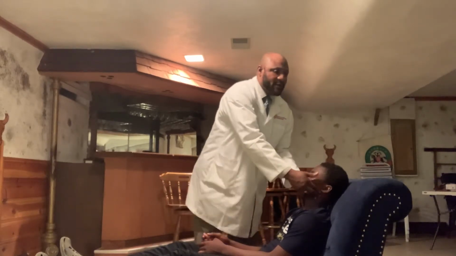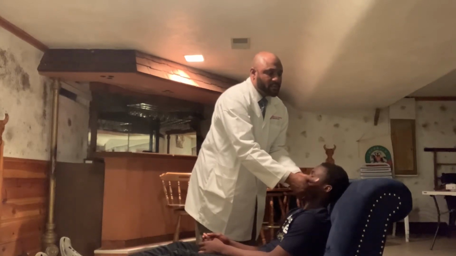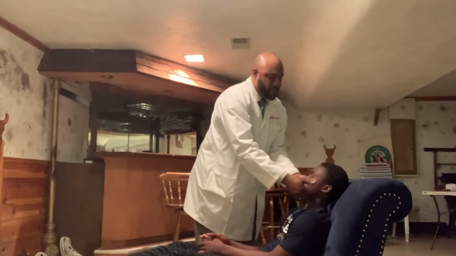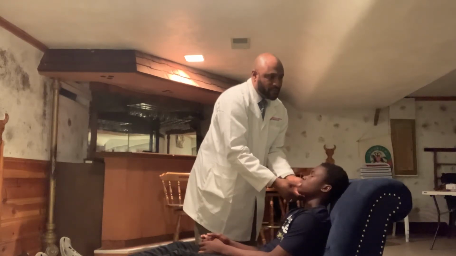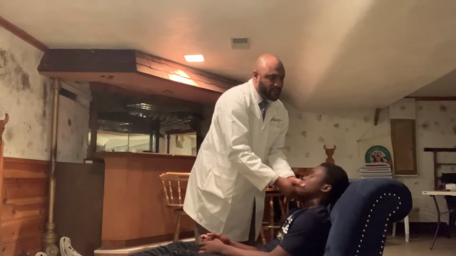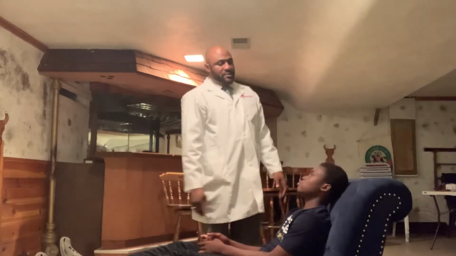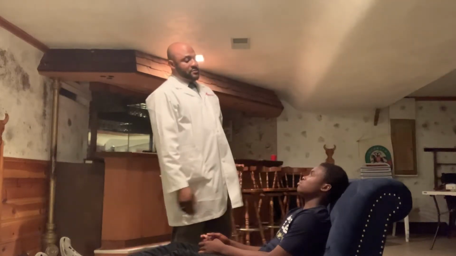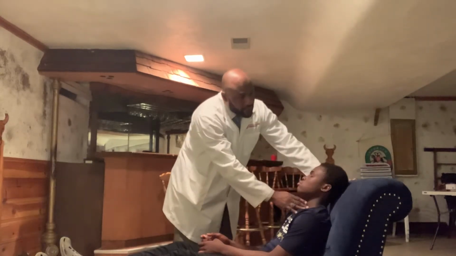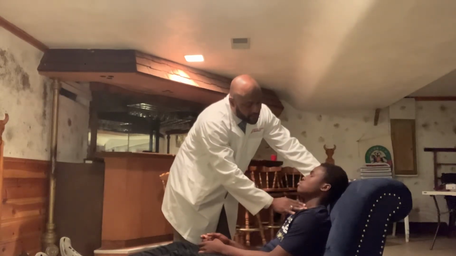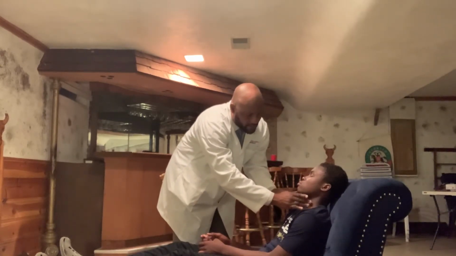Okay. The next one is going to be submandibular, right here, and also submental, which is below your chin right here. So nothing. Okay. All right. The next one I'm going to be looking at is going to be anterior cervical, like right here, on both sides.